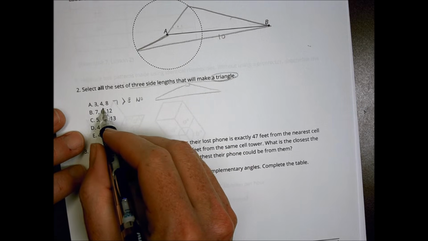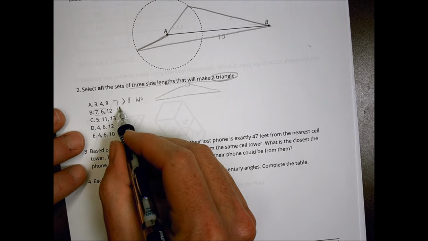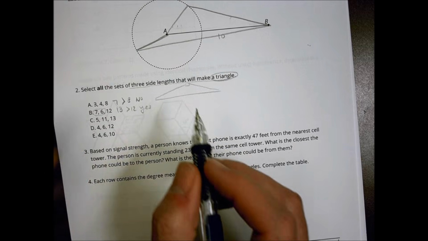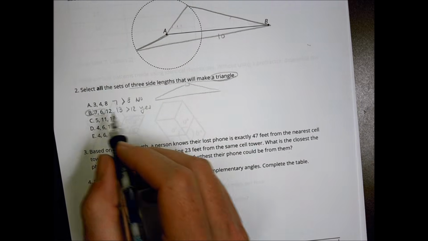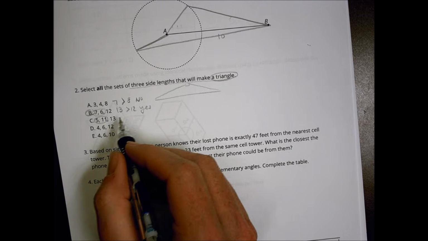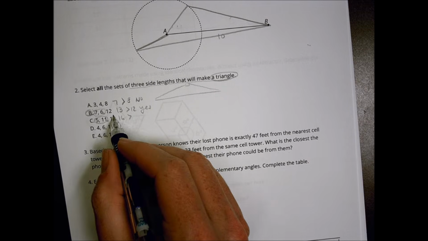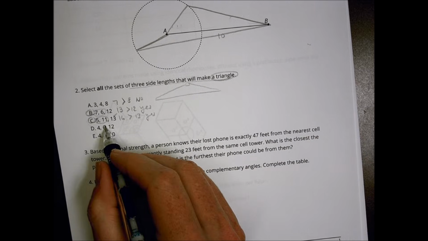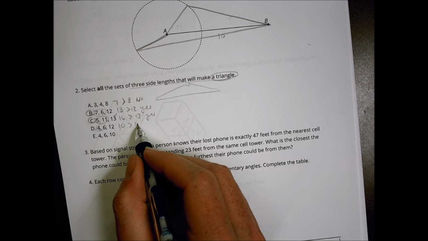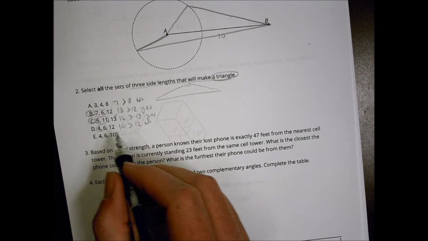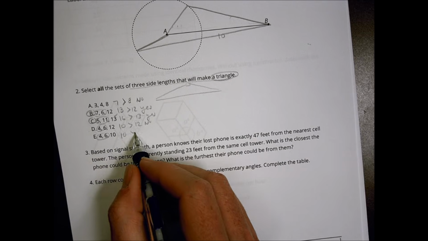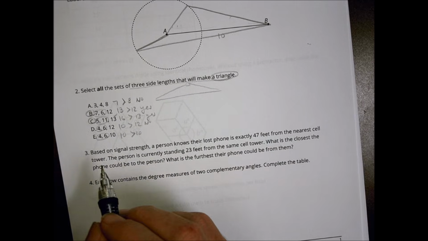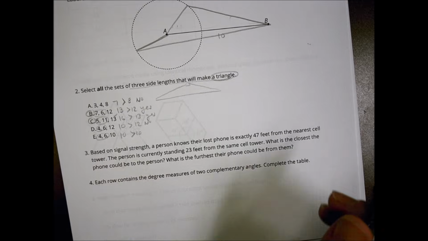Here I have 7 plus 6 is 13. Is 13 going to be greater than 12? Yes, it will be. So we can connect them there, no problem. This next one, I take my two smallest lengths, 5 and 11, is 16. Is 16 greater than my largest length of 13? Yes, it is, so that would work. Here our smallest lengths sum to 10. Is 10 greater than 12? No, it's not, so that won't work. And here 4 and 6 is 10. Is 10 greater than 10? No, it's equal, which means it'll be on a line, but it won't make a triangle. So only B and C would work for us.